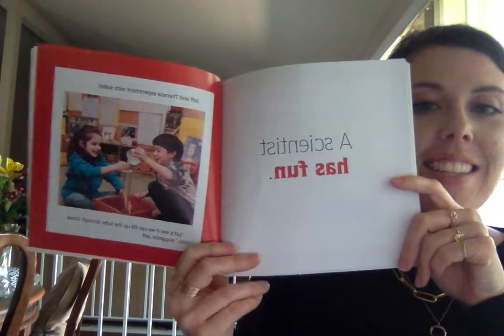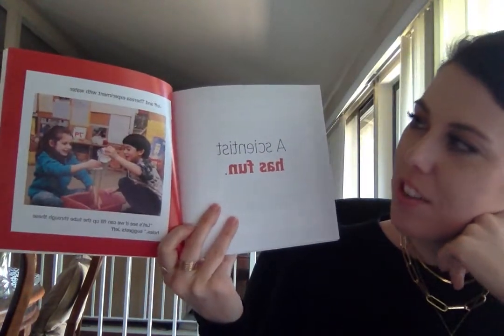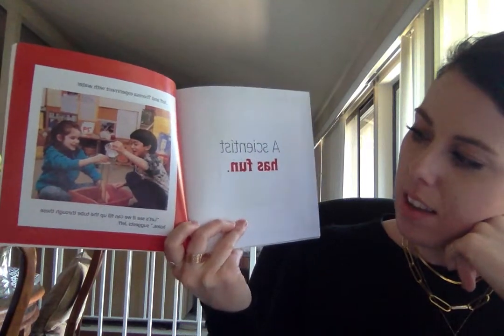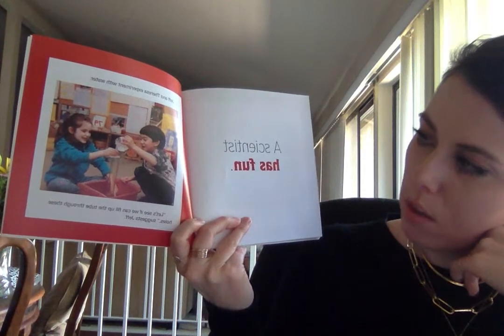A scientist has fun. We love having fun. Jeff and Teresa experiment with water. Let's see if we can fill up the tube through these holes, suggests Jeff.